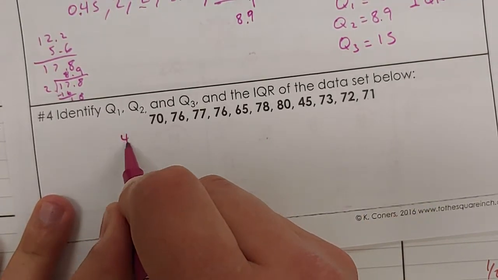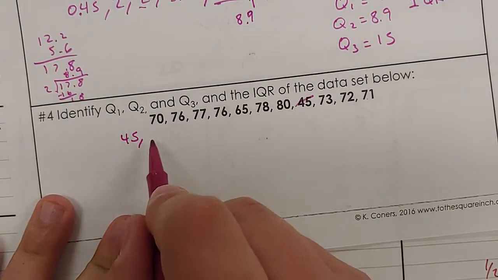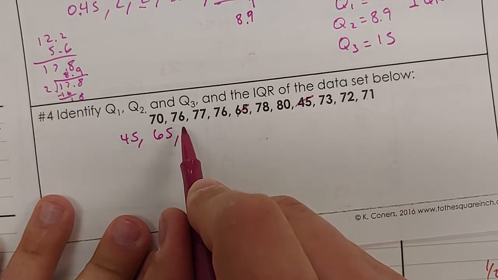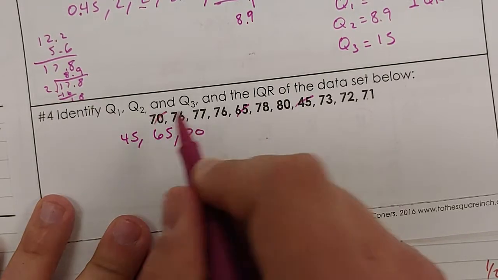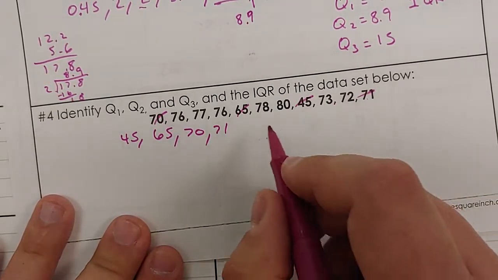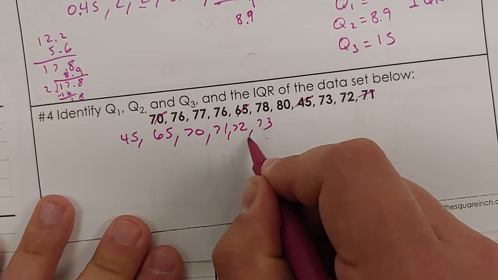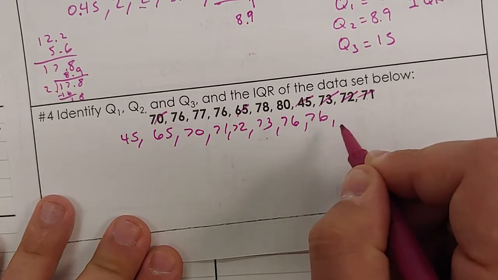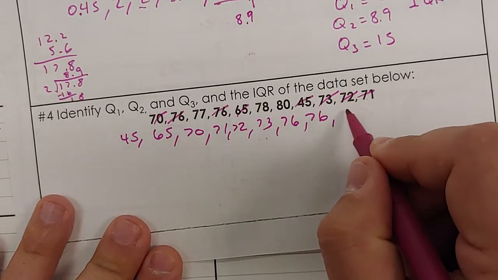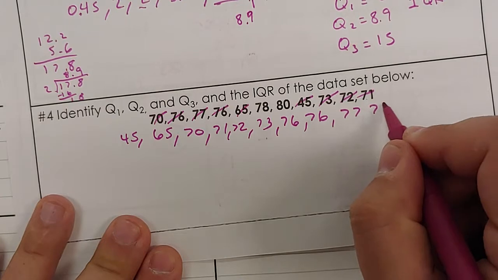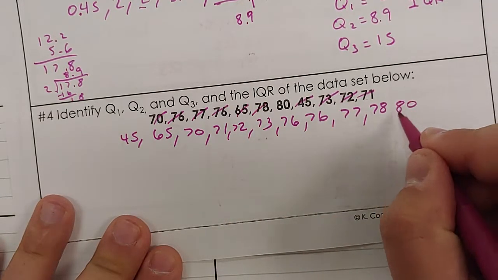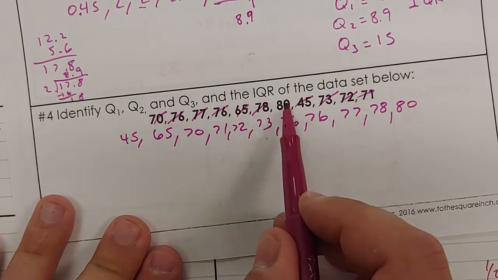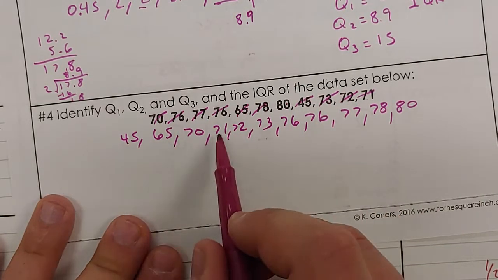So we got to put these in order. 45, 65, 70, 71, 72, 73, 2 76s, 77, 78, and 80. 1, 2, 3, 4, 5, 6, 7, 8, 9, 10, 11. 1, 2, 3, 4, 5, 6.